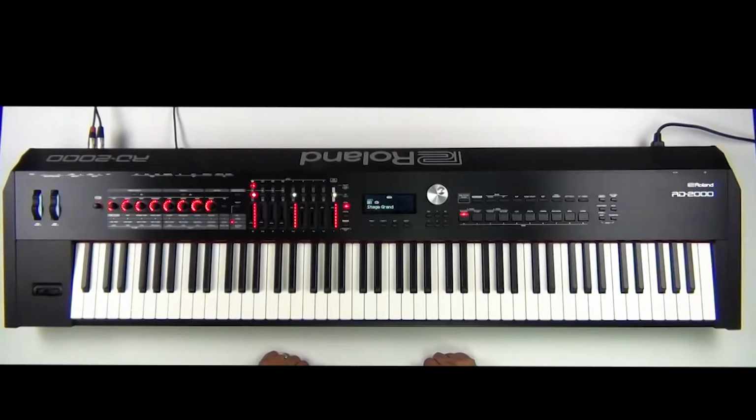Hi, Ed Diaz here. In today's video, we're going to show how to set up a program so you can easily use the RD-2000 for live play. Setting up a program to be used for live performance is very easy. Let's begin by choosing sounds that we're going to use for performance.